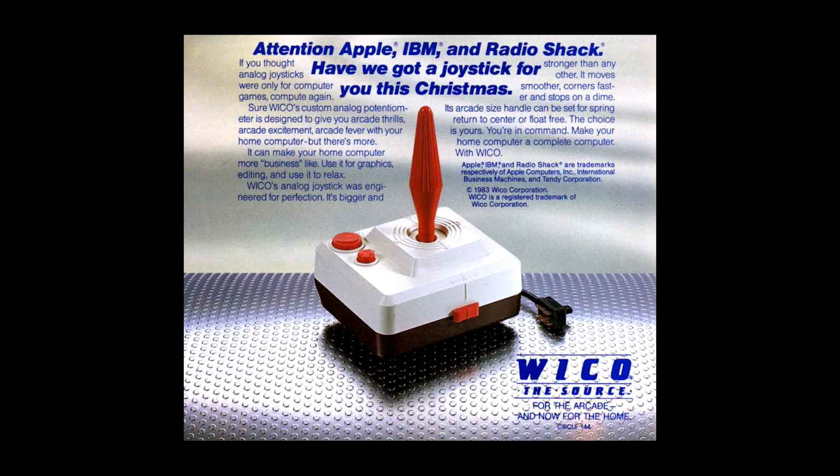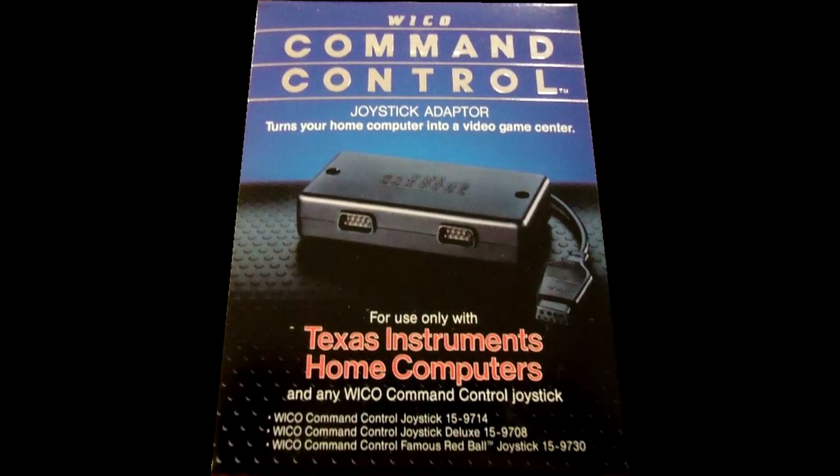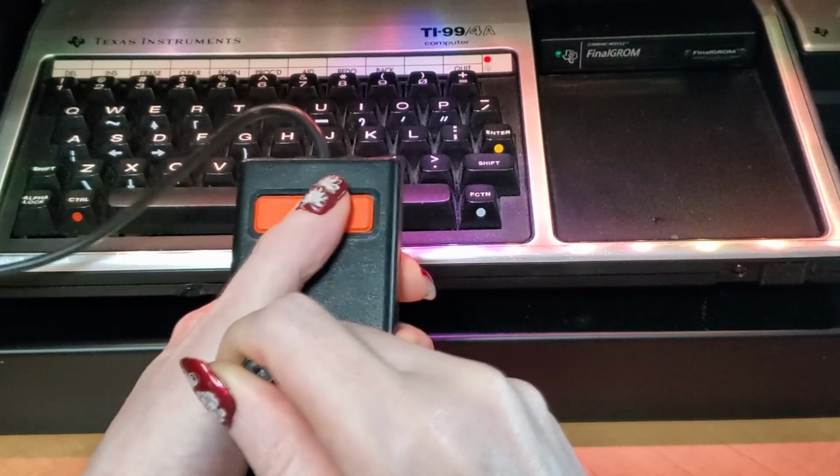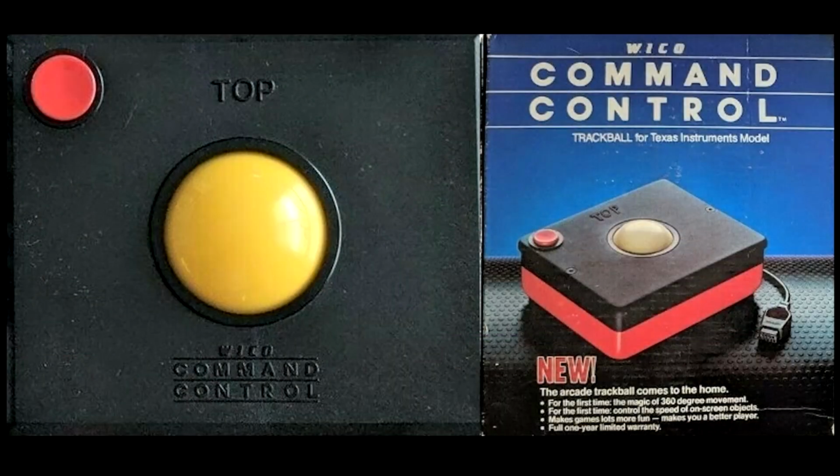Now, Wiko made controllers for lots of systems, but they did TI gamers a particularly big favor, selling an adapter for Atari joysticks so you didn't have to use TI's own clunky controllers anymore. Then, more importantly to me, making the WiFi Trackball. So, in any arcade game that calls for a trackball, you can use one right on your TI-99.